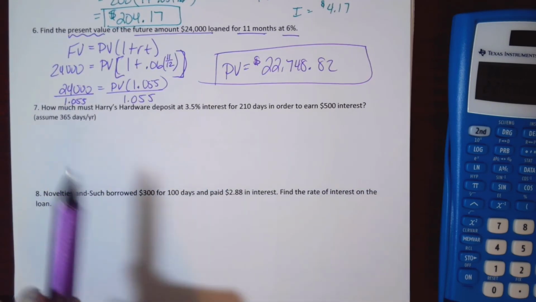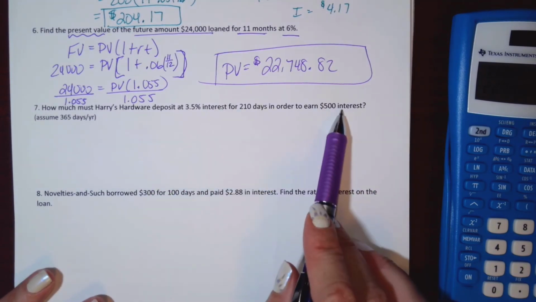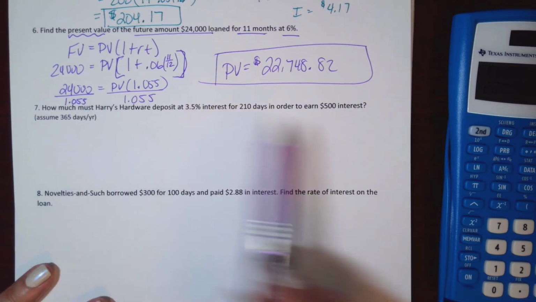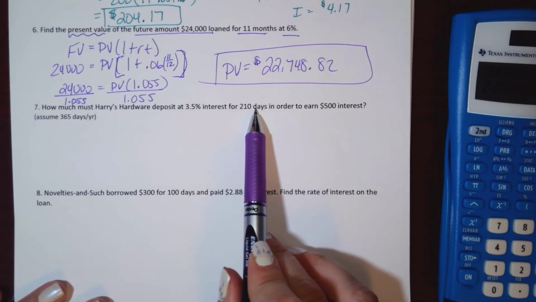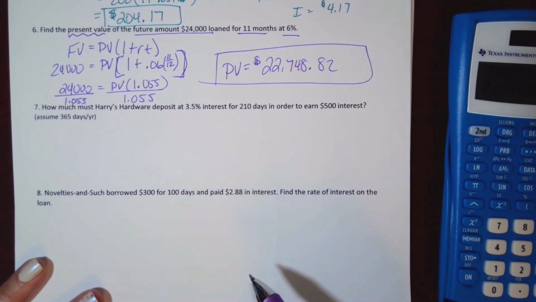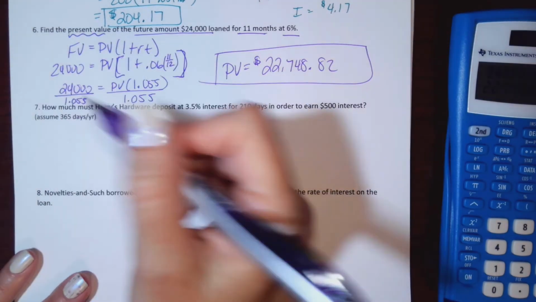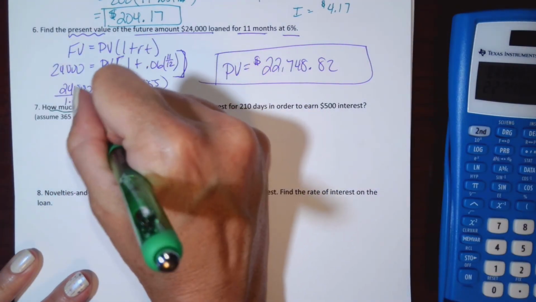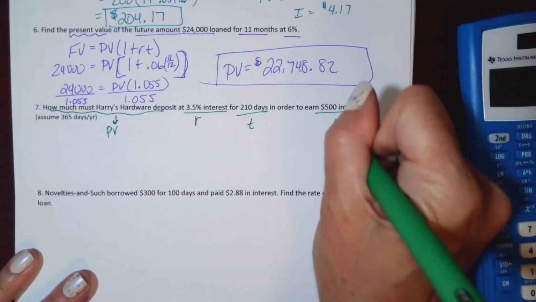Okay. How much must Harry's Hardware deposit at 3.5% interest for 210 days in order to earn $500 interest? We're assuming 365 days per year. So he's going to need $500 interest at the end of this 210 days. How much does he have to deposit? How much does he have to invest now at this 3.5%? Well, we're looking for how much must he invest now, deposit now. That is present value. We're given a rate, a time, and interest.